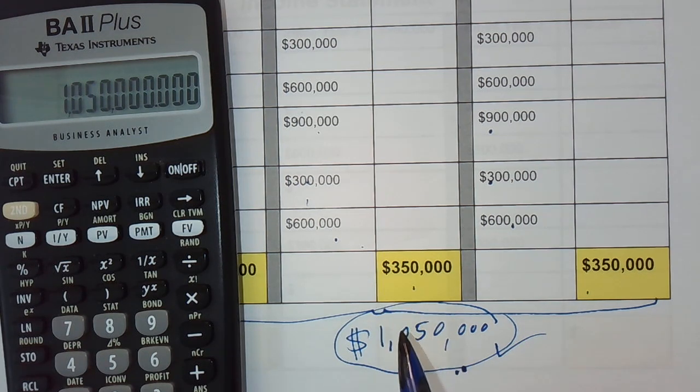The same thing would have happened if we had understated the inventory in the first year. 3 years later, it would work itself out.